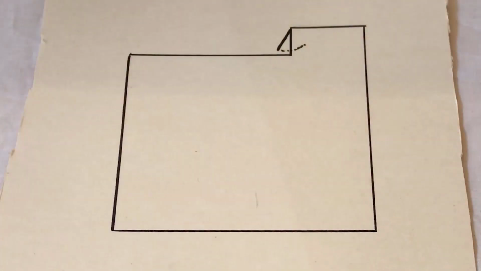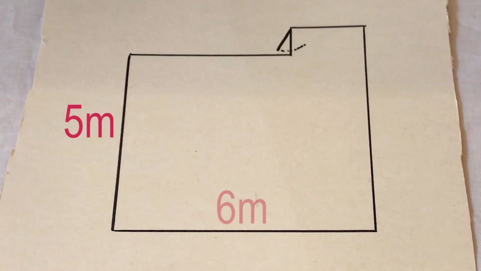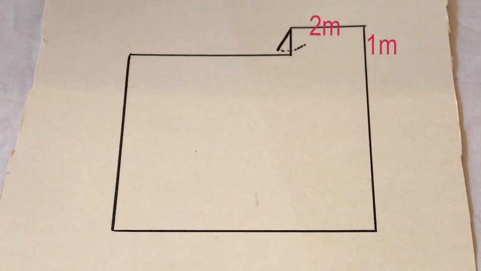Alternatively, you could work on a smaller scale model, reducing the size of your flat to something which is more manageable for the home. I've done this scale model on a piece of card. I've used a slightly more complicated model than a simple rectangle, using a 5 metre by 6 metre rectangle at the bottom and a 1 metre by 2 metre rectangle at the top. This creates a 30 metre square rectangle at the bottom and a 2 metre square rectangle at the top, giving me a full area of 32 metres squared.